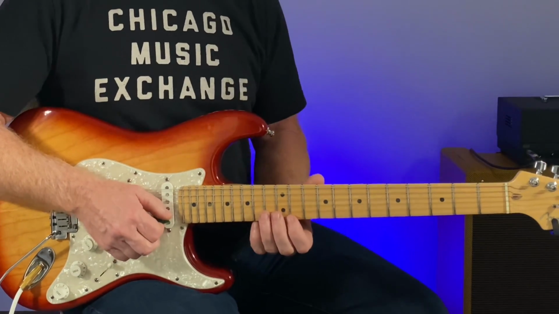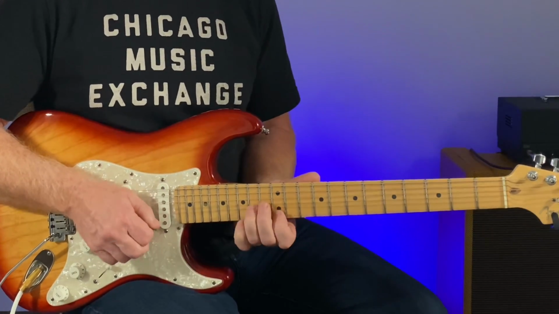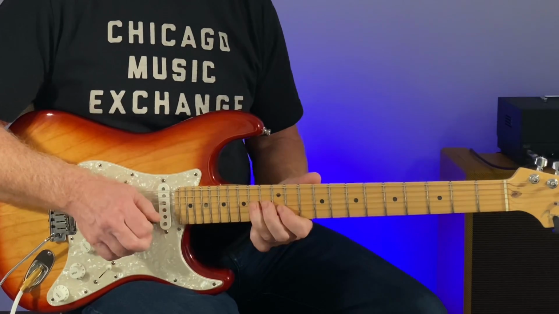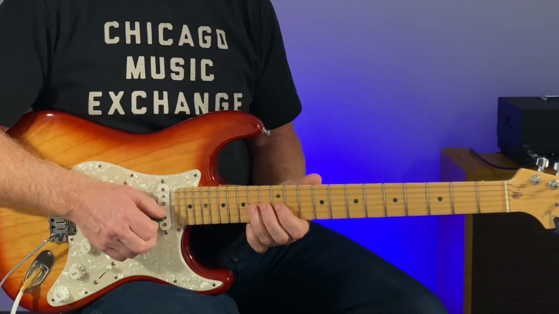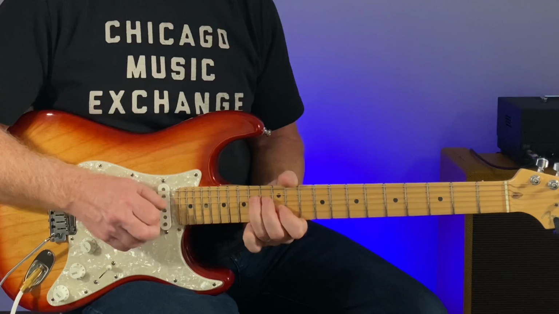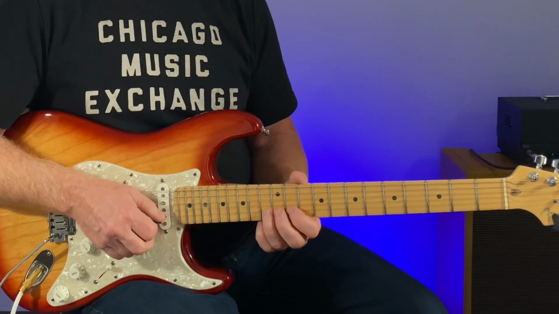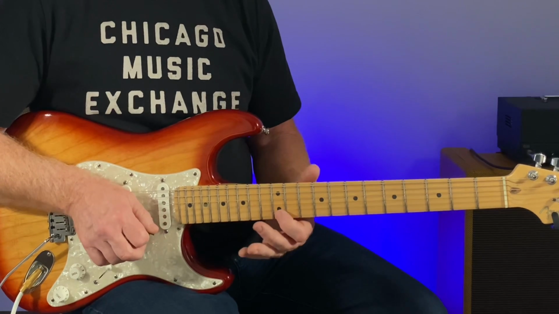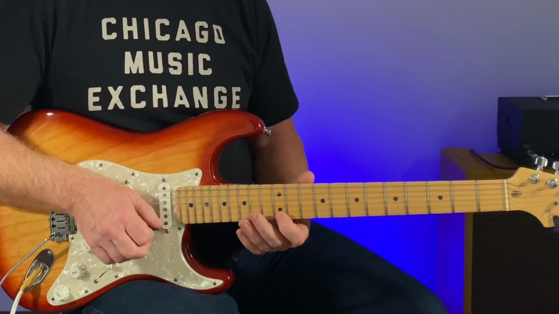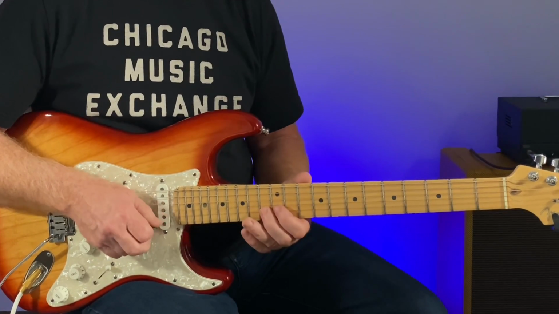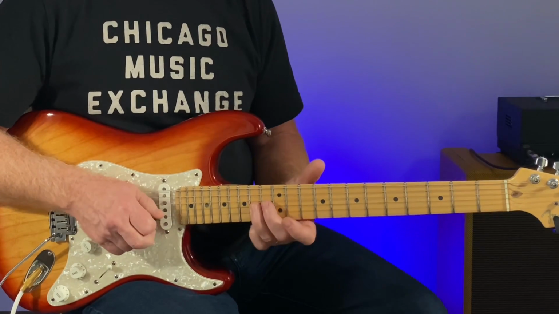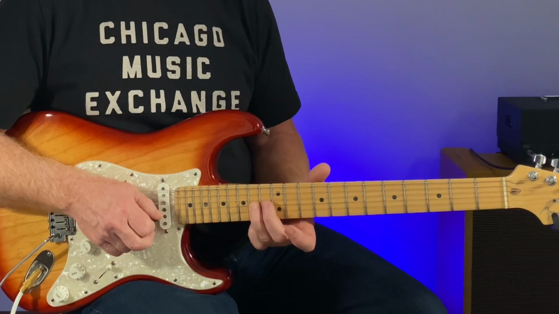And you can do the same thing on the A. So 13 to 14, hitting 12 on the E string, then walk down 14, 13, 12, and then 14 on the G string is back to the A note here.